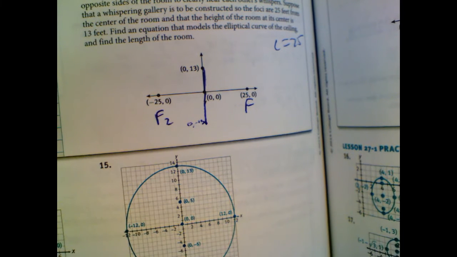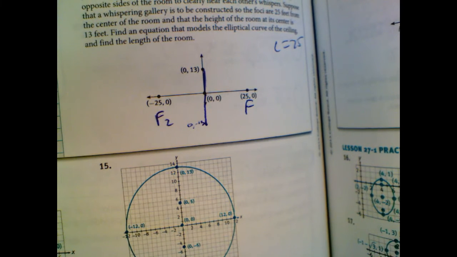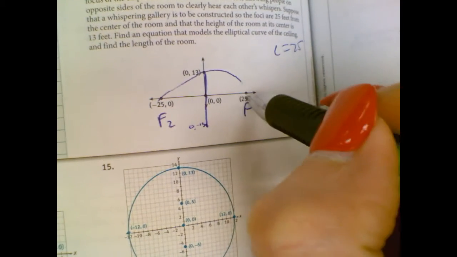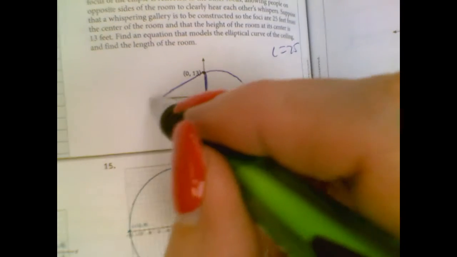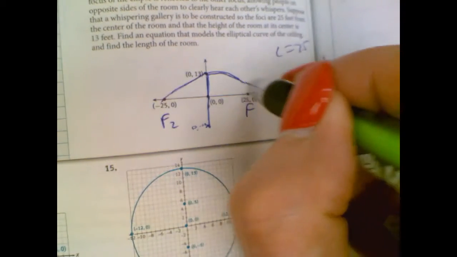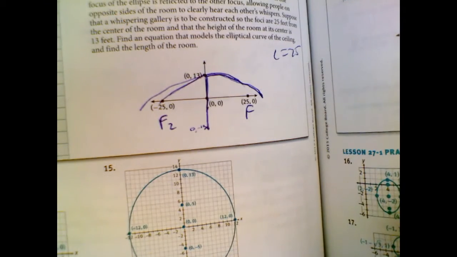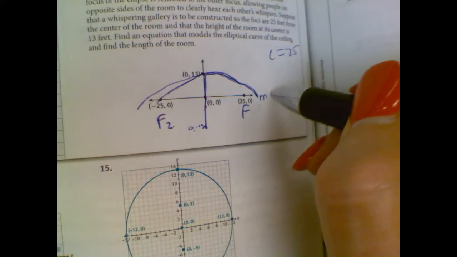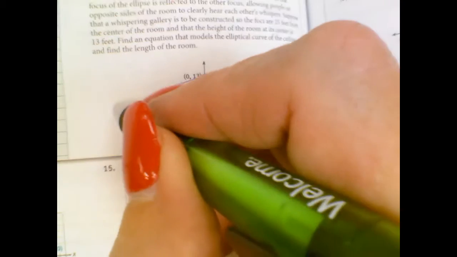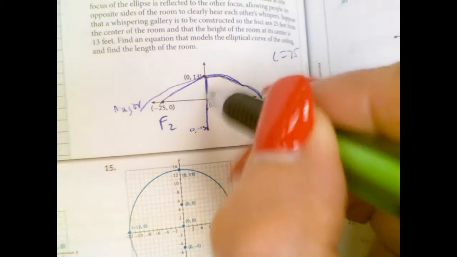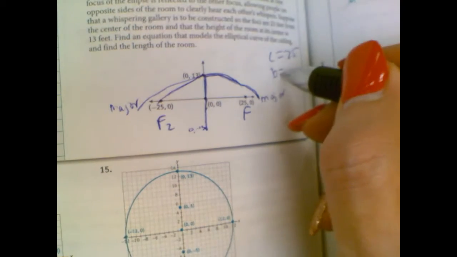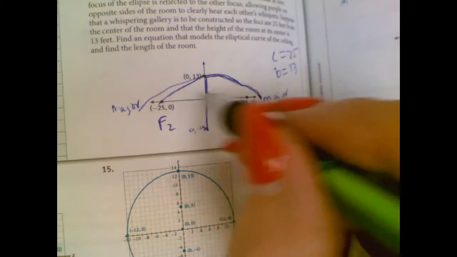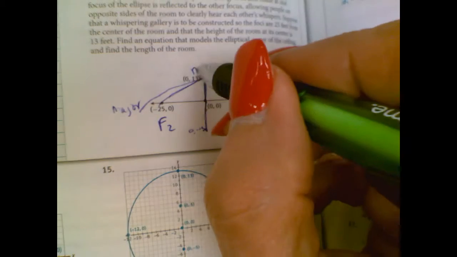Find an equation that models the elliptical curve of the ceiling and find the length of the room. Oops. So your room's not going to look like that. Your room's actually going to look like this. We're going to go beyond the focus points. The major vertices are going to be on the same line as the foci. So the majors are over here. So this 13 is not a. 13 is actually your b. The majors have to be on the same line as your foci. So this right here is your minor vertex.